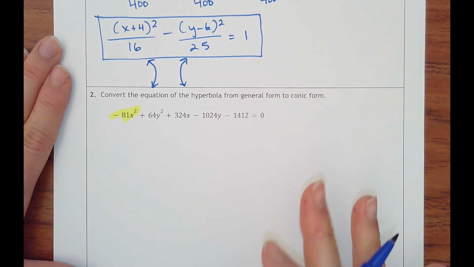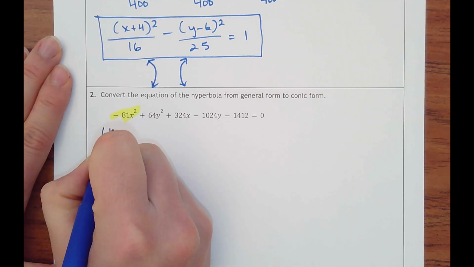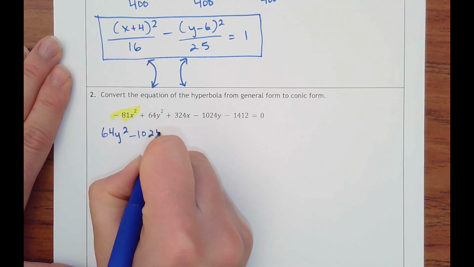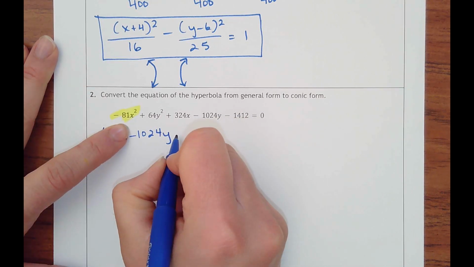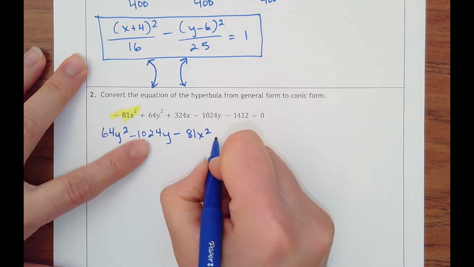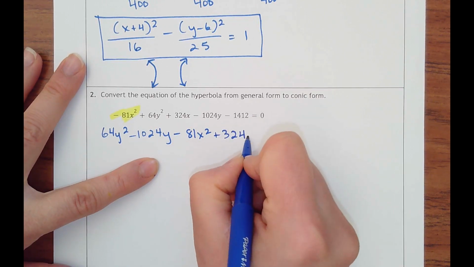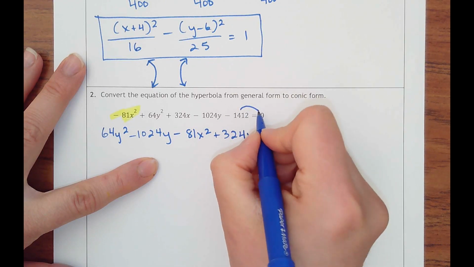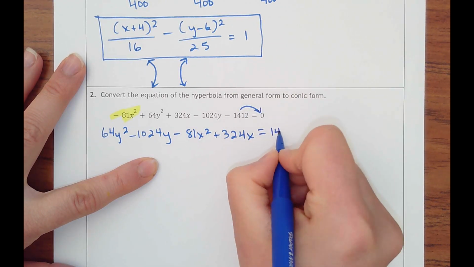So to rearrange this one, I'm going to put the 64y squared minus 1024y, not plus blank yet, and then minus 81x squared plus 324x. Move the constant over, so that's 1412.